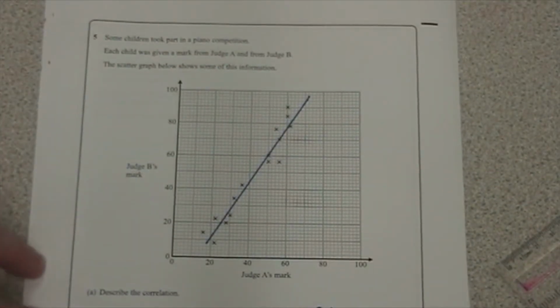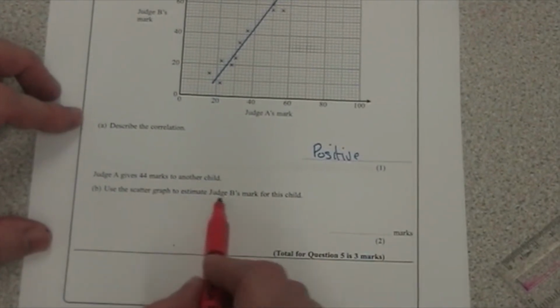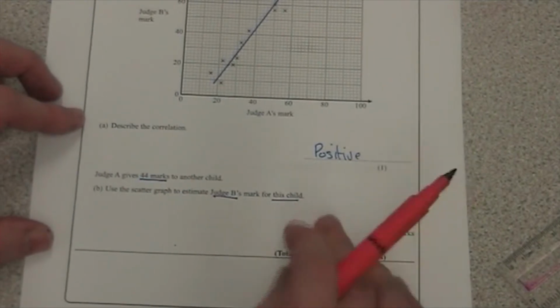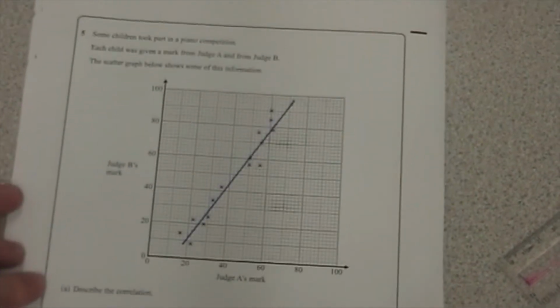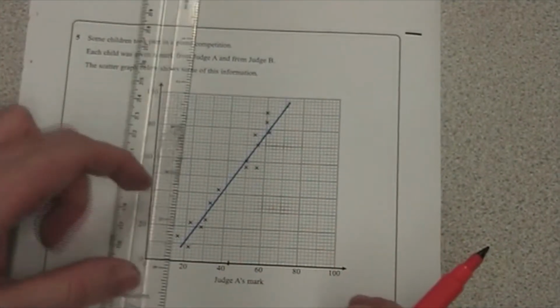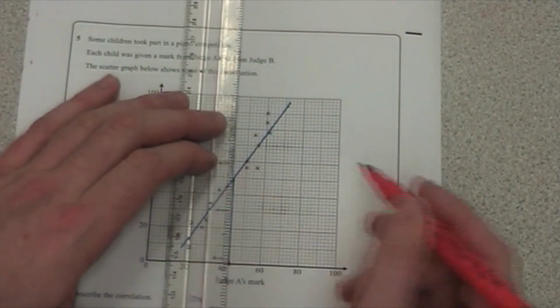The next thing is we go back to the question and they ask us to use the scatter graph to estimate Judge B's mark for this child after they were given 44 marks by Judge A. So what we do is we go back to our scatter graph, we go to Judge A's marks and we find 44 on it. Now going by this, 44 will be here. So we draw a line directly up from there to our line of best fit.